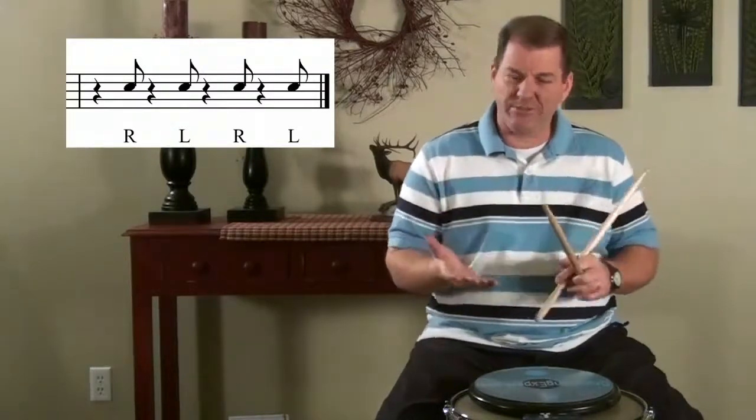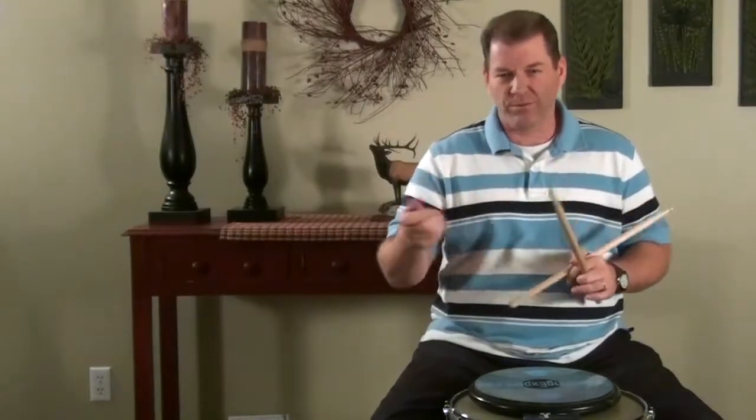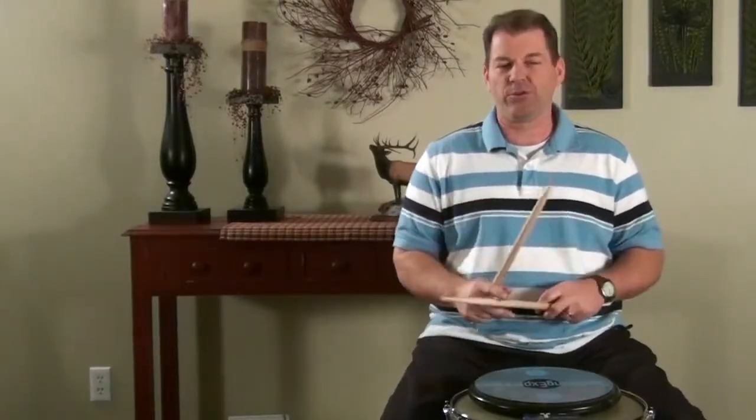Triplets have a really neat flow to them, not to mention the fact that when you get into playing jazz and swing rhythms, most of those swing patterns are based on triplets. So when you play swing on the drum set or in any other context, you've got to have a great feel for the flow of the triplets to make that style and that music work. So it's really important to work on triplets.